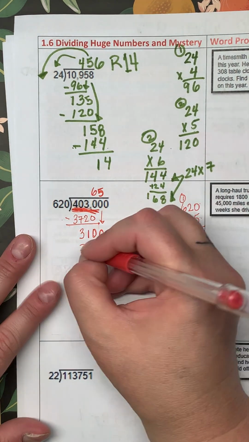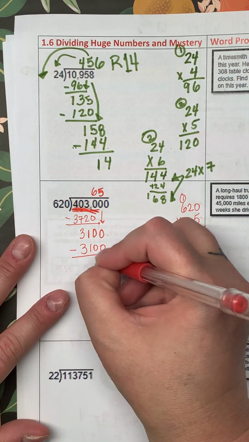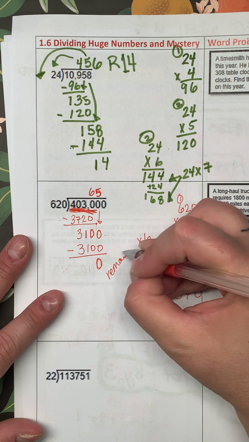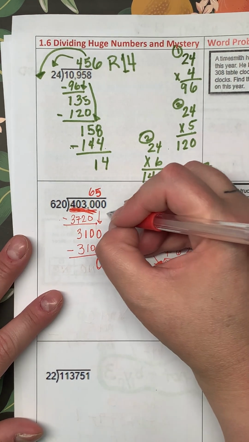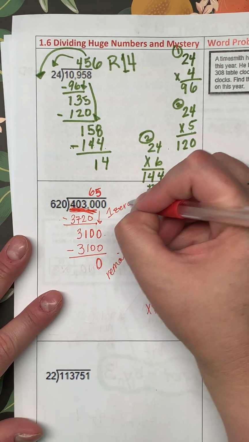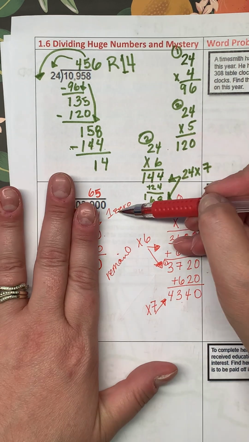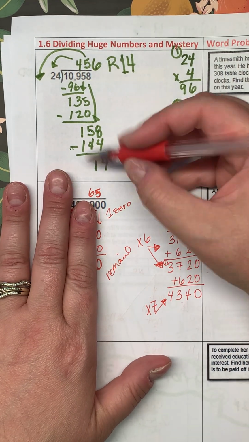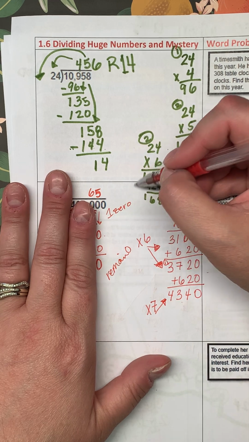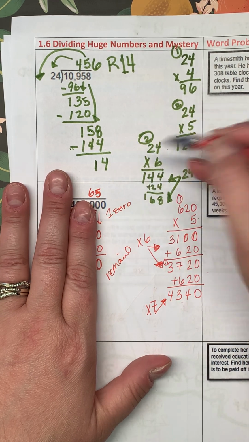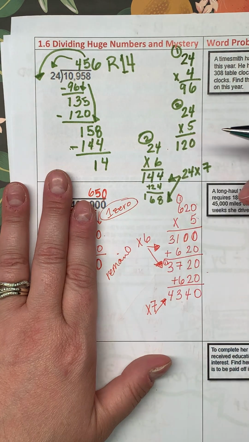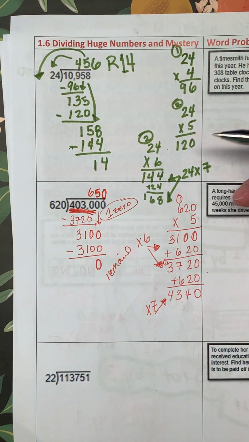Then I'm going to subtract down. And holy poop, I have a remainder of 0. I have 1 0 left. So since I have 1 0 left and a remainder of 0, this is when I can add some zeros to the top of the house. And since I have 1 0 left, I'm going to add 1 0 on top. Yay, so the remainder is 0.